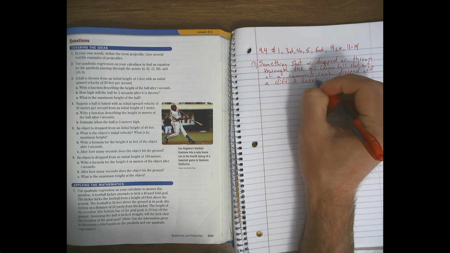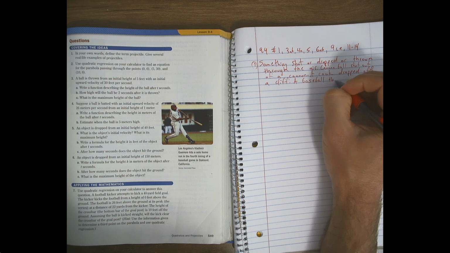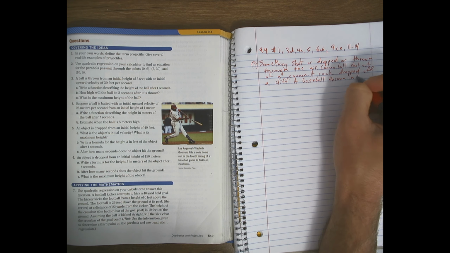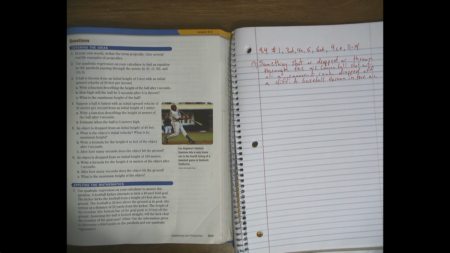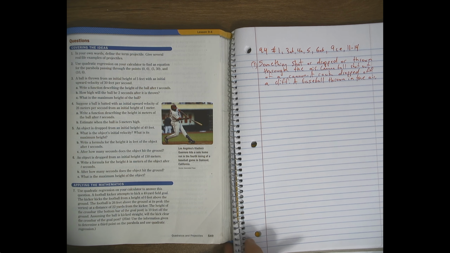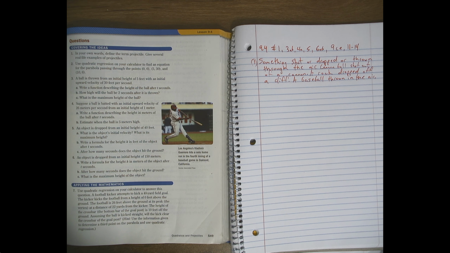A baseball thrown in the air. Okay, all could be determined to be projectiles in terms of studying the gravitational pull on it, how long it takes before it peaks, if it was initially thrown up, how long it takes to come down, and being able to find the different heights along the way.